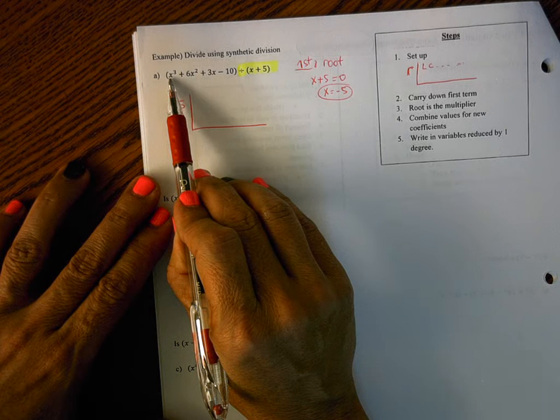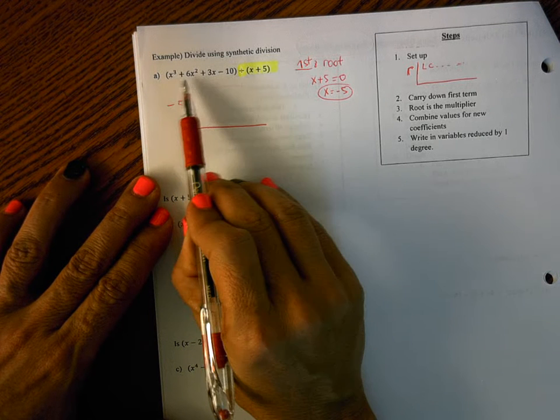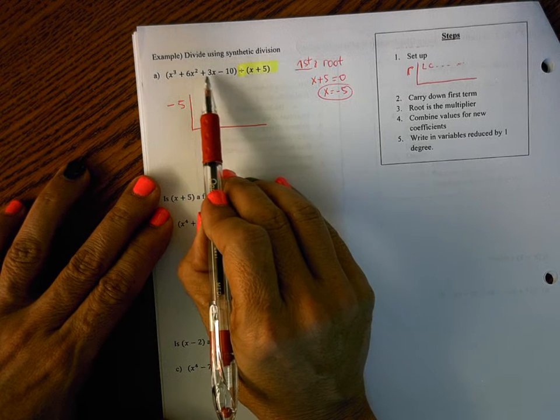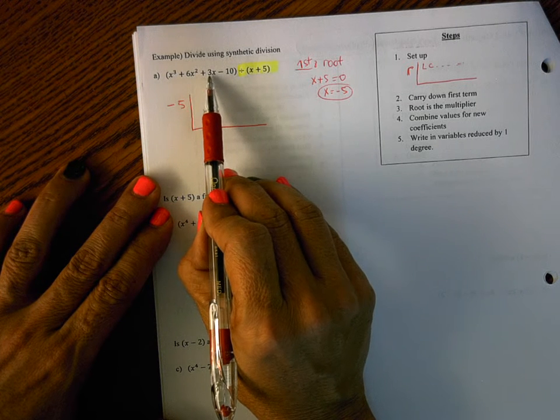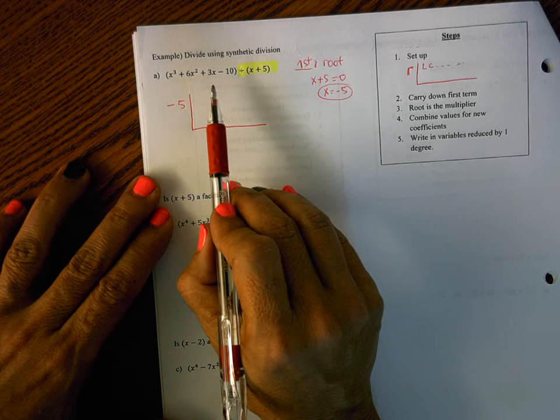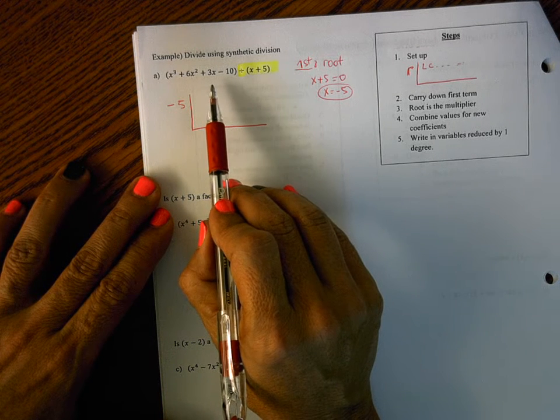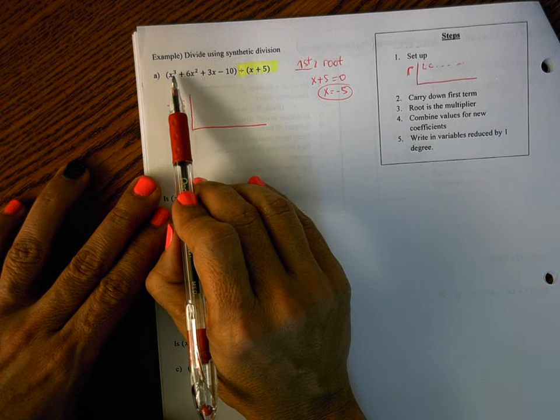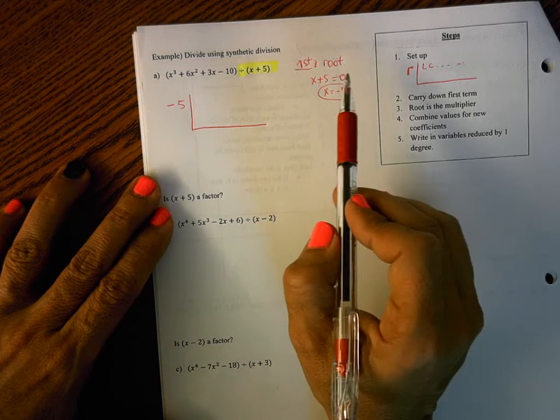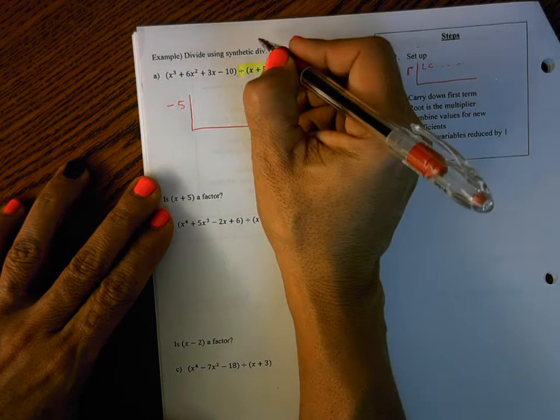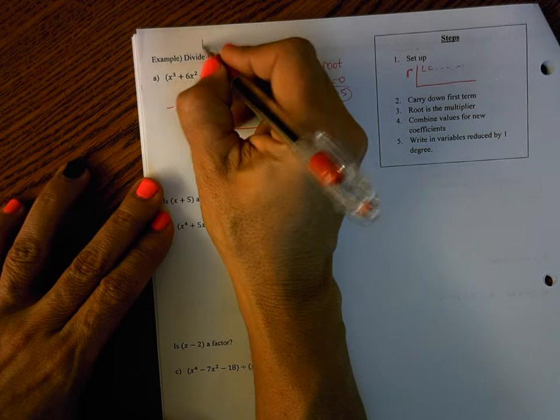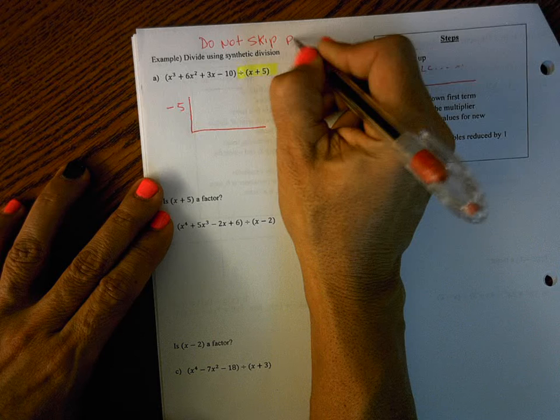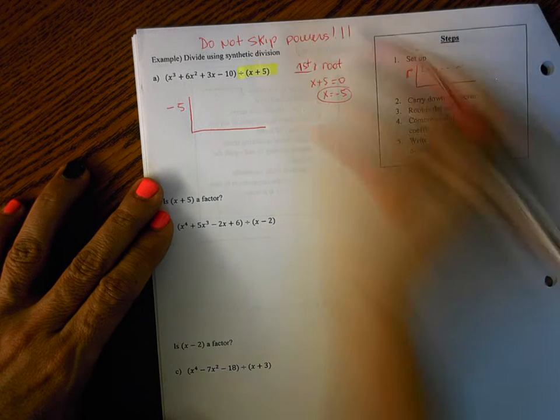The leading coefficient of the first term is a 1. The leading coefficient of the second term is not the leading, but the coefficient is a 6. And then the coefficient of 3x is a 3, and then the -10. However, there is something very important that you need to pay attention. The powers. The powers must all be in descending order, and they all must exist. We cannot skip powers. So let me make a note myself right here. Do not skip powers. Okay, we need to look for all powers.